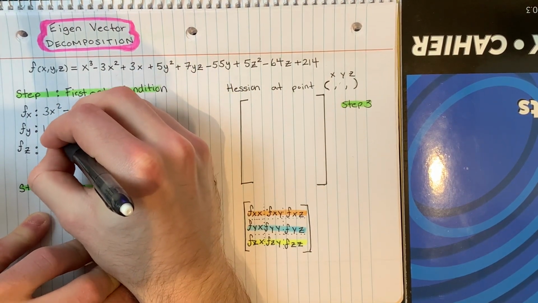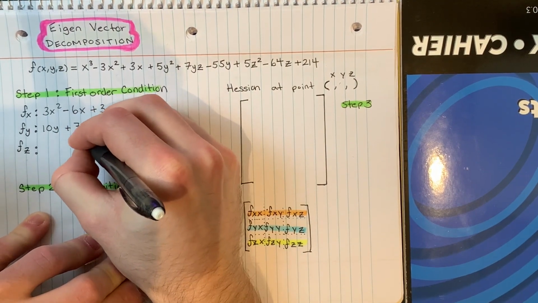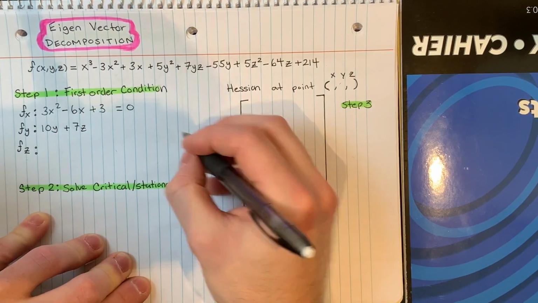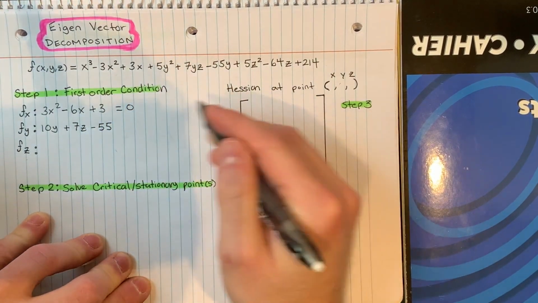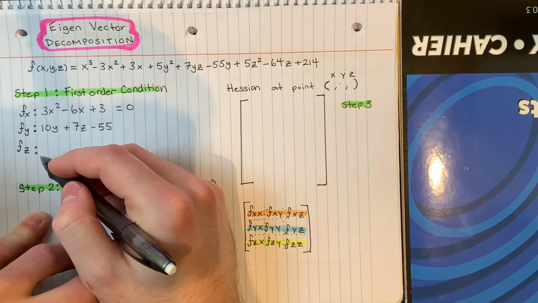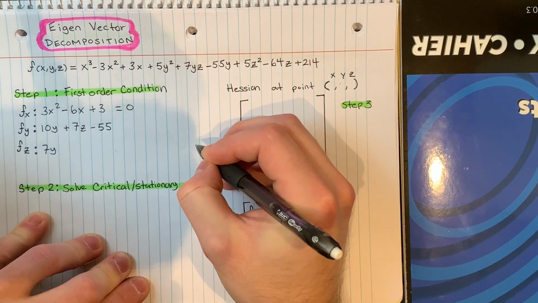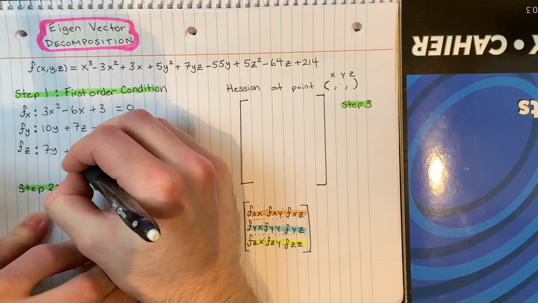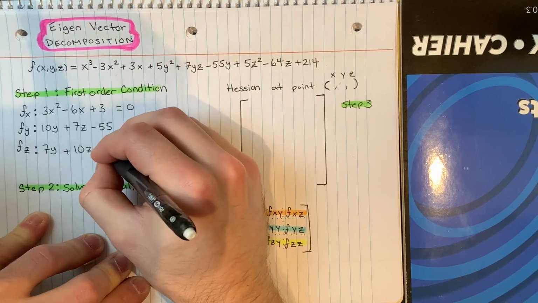10y plus 7z and minus 55. And no other y's. Now we can go ahead and do z. 7y plus 10z minus 64.